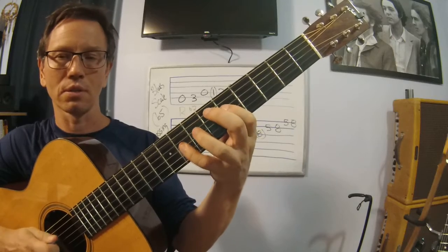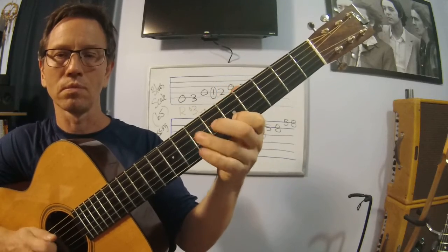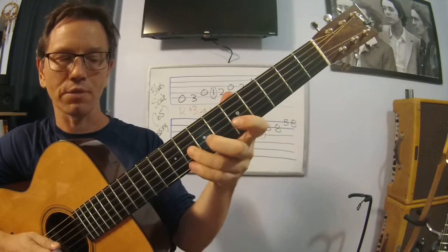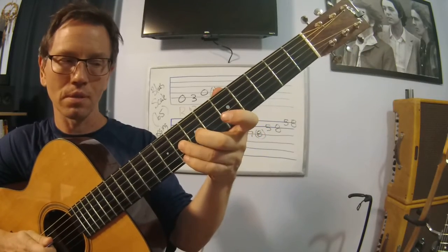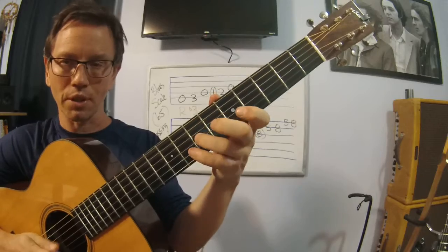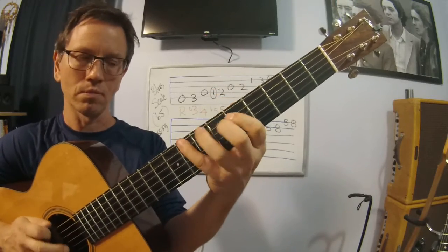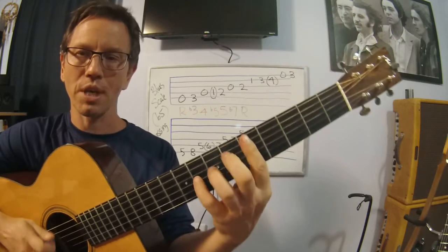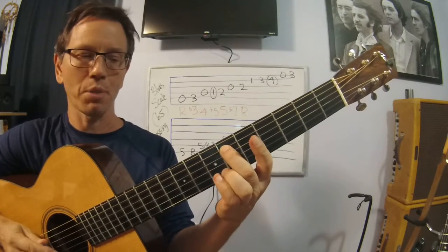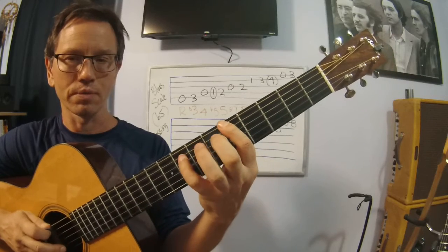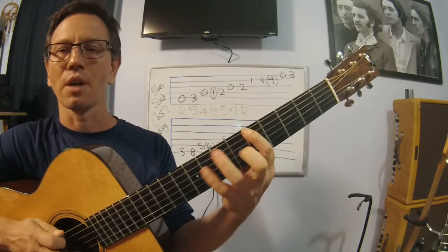So you get that's the flatted fifth, going up. So we're just adding that one note to the pentatonic scale that you already know. So it would look like this. I use my pinky a lot.